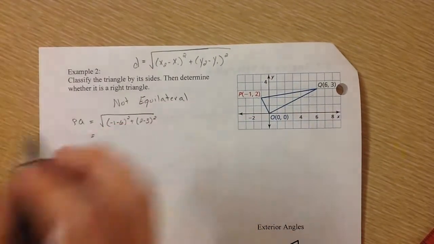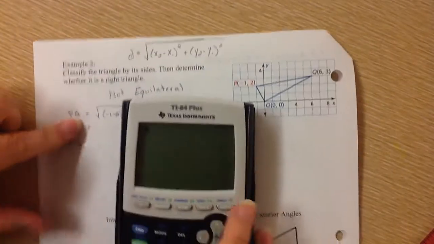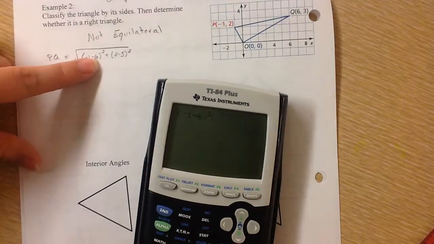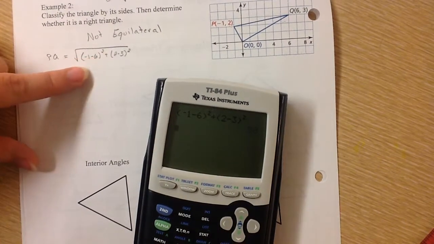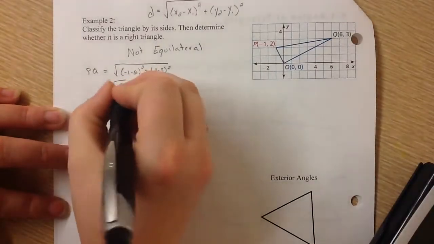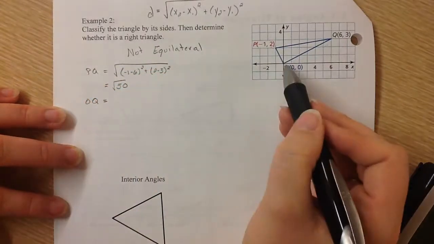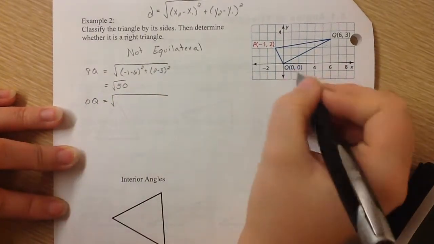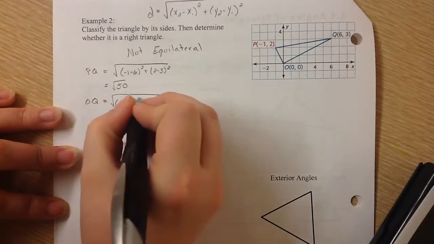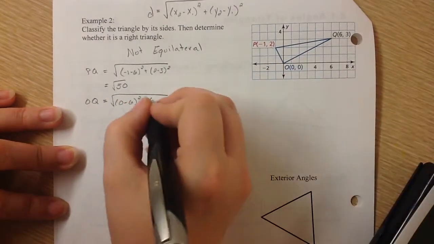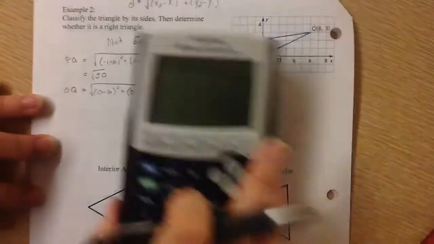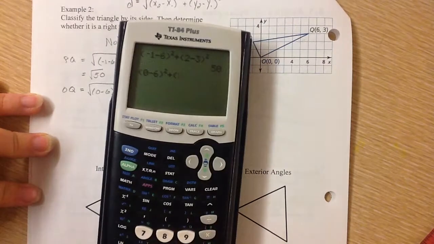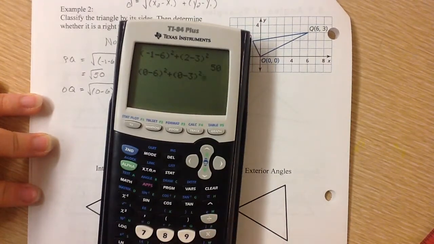Okay, so I'm going to do all of that part in my calculator here just to save some time. So parentheses, -1 minus 6 squared plus parentheses 2 minus 3 squared. I get 50. So this is the square root of 50. Okay. Now, if O to Q is the same thing, then I know it's isosceles. Okay, so O to Q. So we're going to 0 minus 6 squared plus 0 minus 3 squared. So let's go 0 minus 6 squared plus 0 minus 3 squared, 45.